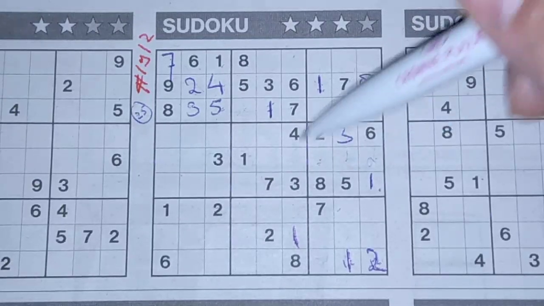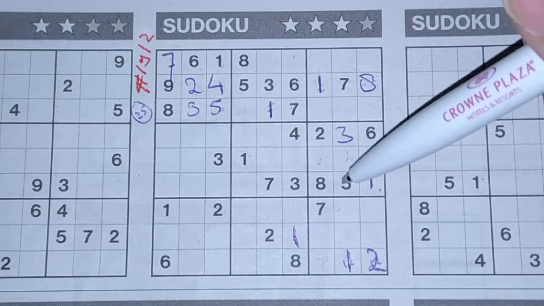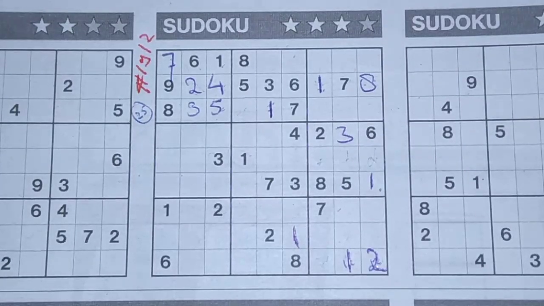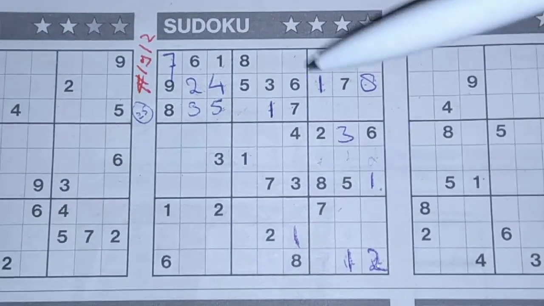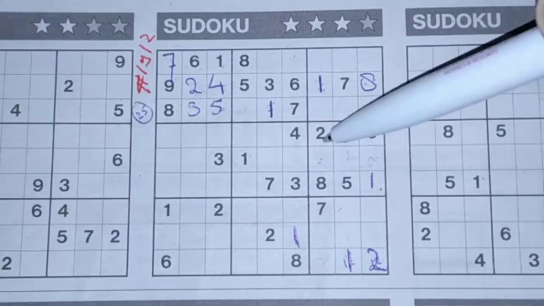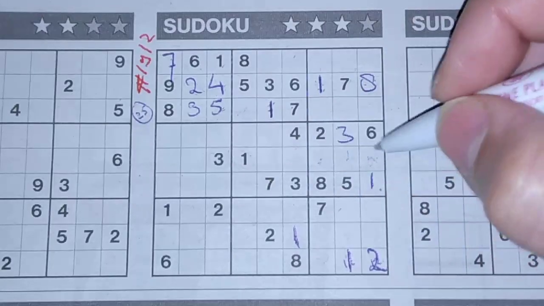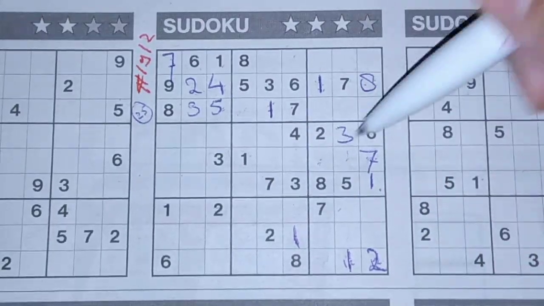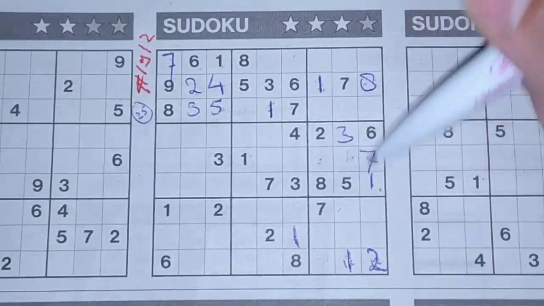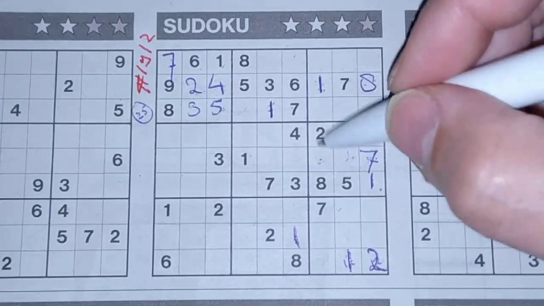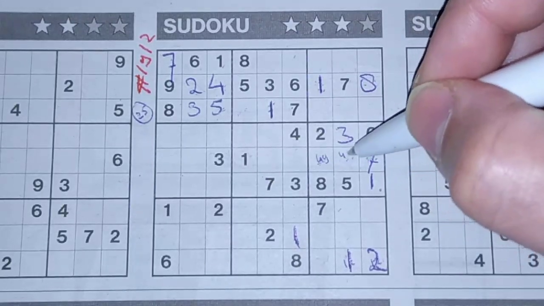3 missing numbers in this big square. 1 of the missing numbers is 7. We see here 7, no 7 there. Here 7, no 7 there. The only place for the 7 in this big square should be here. 2 boxes left in this big square, the 4 and the 9. Let me mark those 2 numbers.